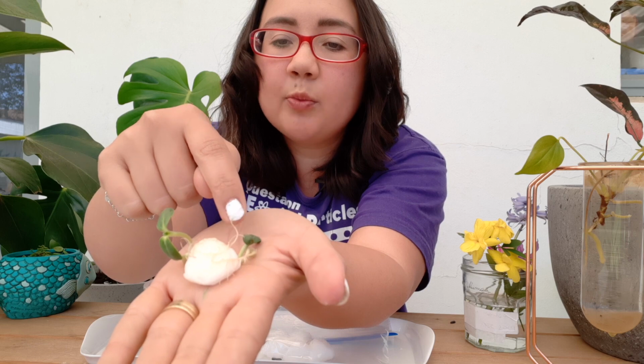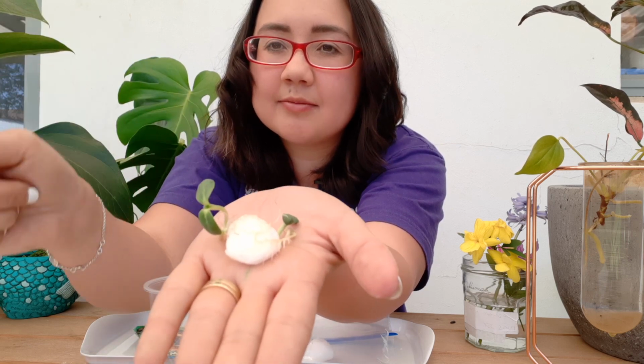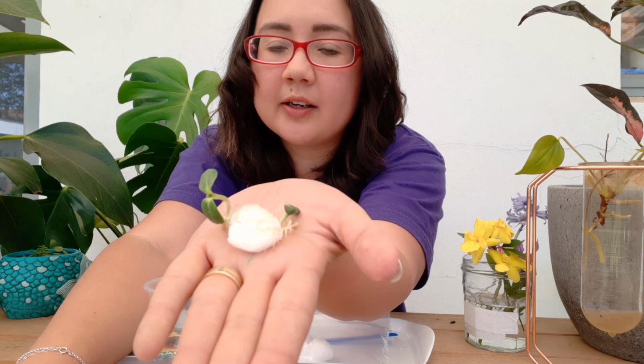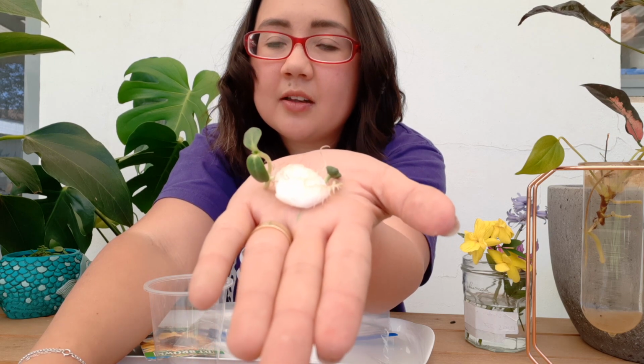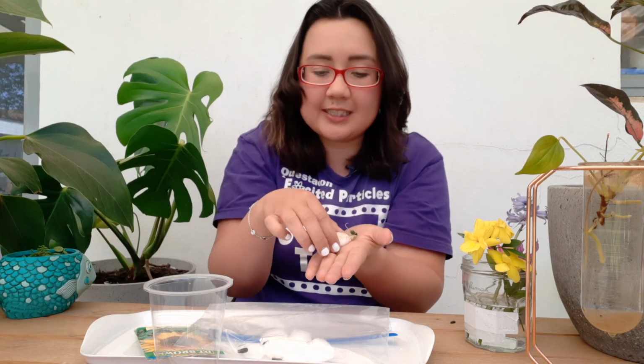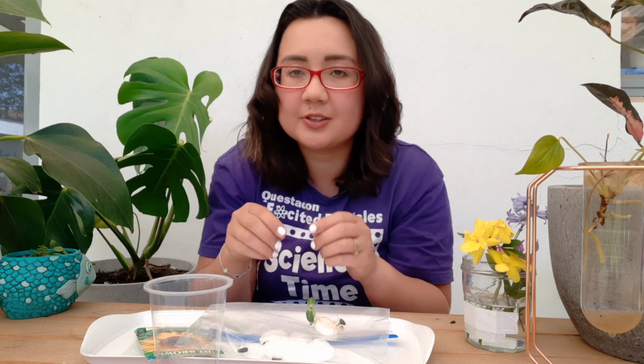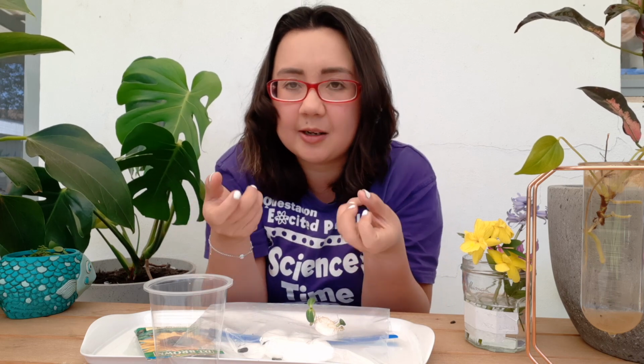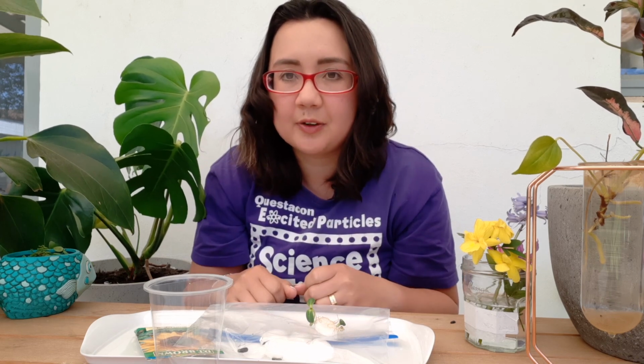Down here we have some roots. They're like little hairs, and they're called roots. Now those roots are really, really important. Those roots bury deep into the soil. If you plant it into soil, it's going to bury deep in the soil and it's going to suck up lots of water from in the ground.